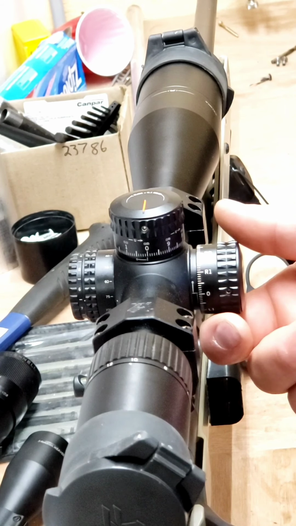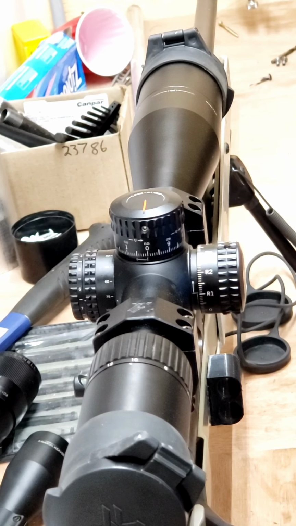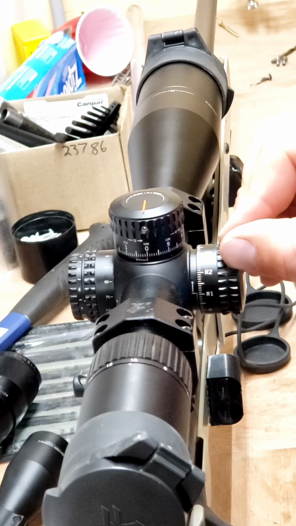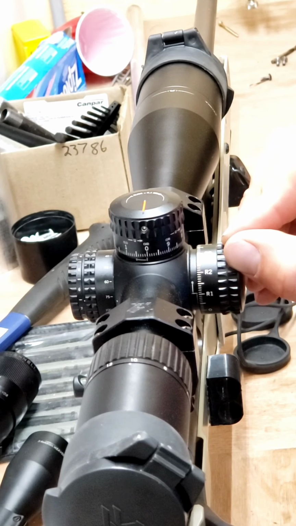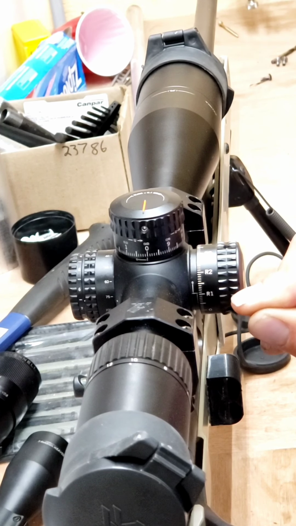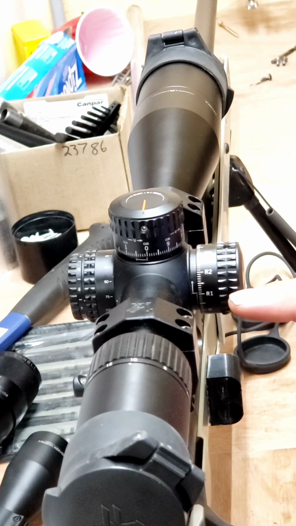But let's say, for instance, you had dialed on 1 mil of wind, and then you were holding 1 mil in the reticle for a total of 2 mils, and then your wind dies off to half. You must remember to go to center on your reticle, because center is actually 1 mil of hold.